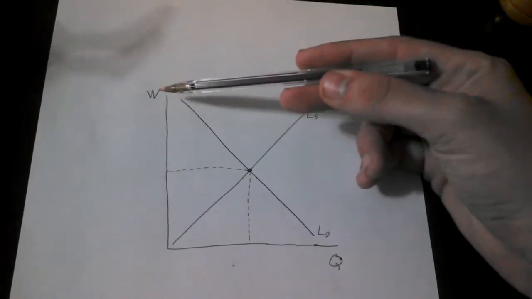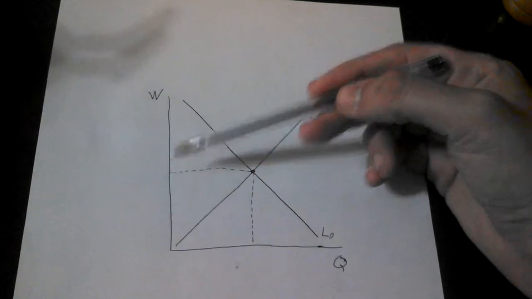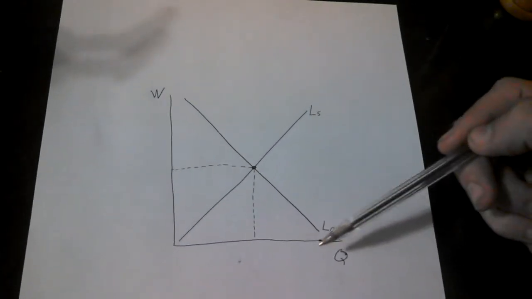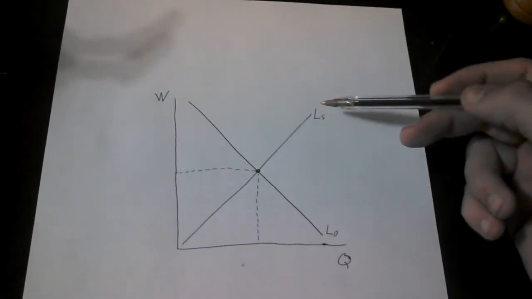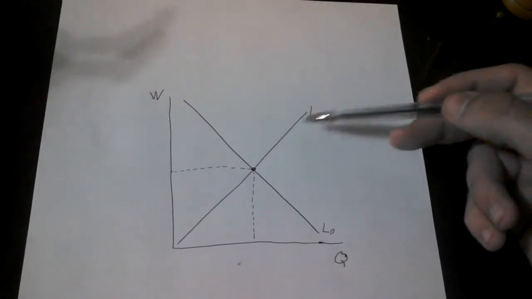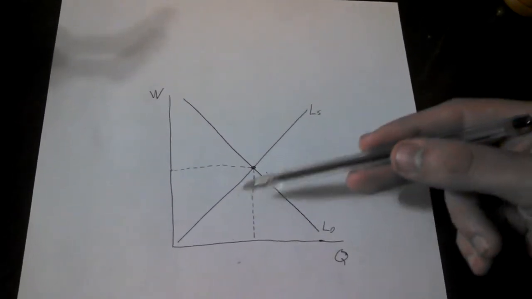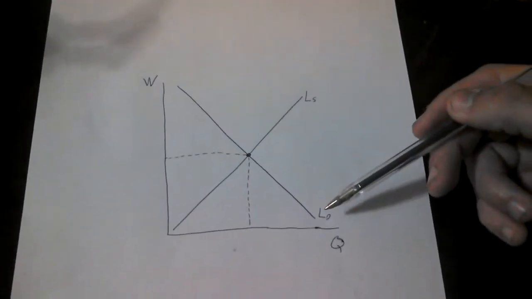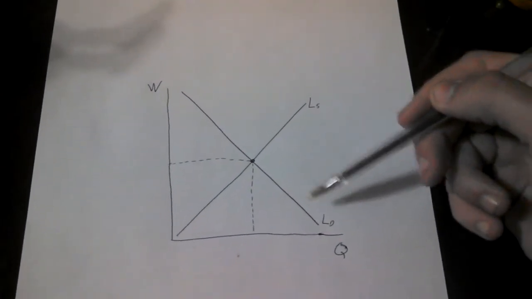Here's your standard labor market graph. You have your wage at the top on this axis, your quantity of people on this axis. You have your supply of labor, LS, which is the people. This line represents the people in our system here. And you have LD, or demand of labor, which is the company.